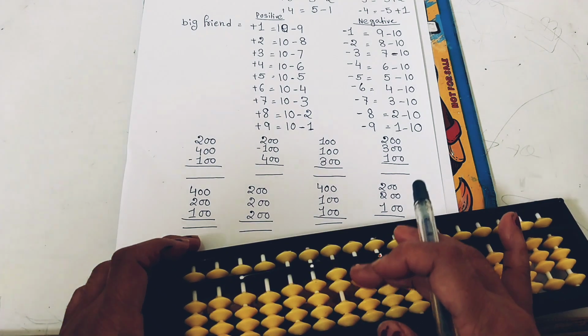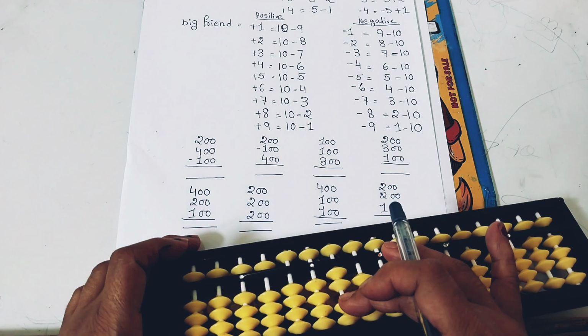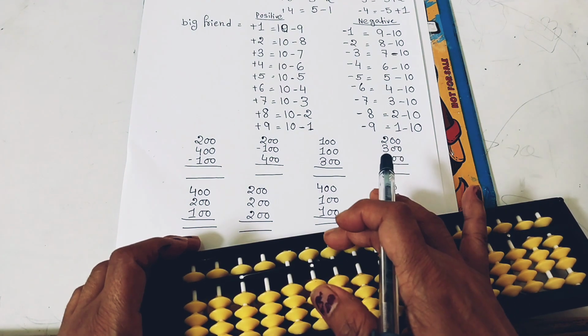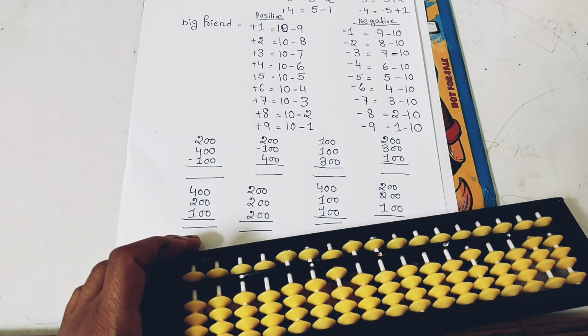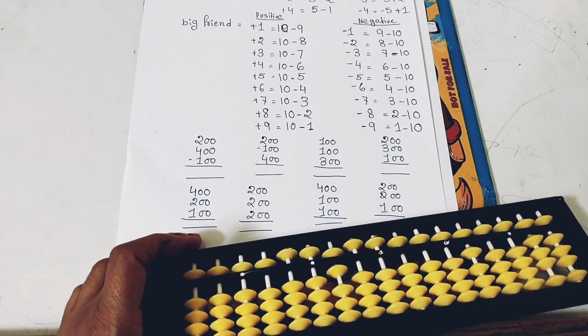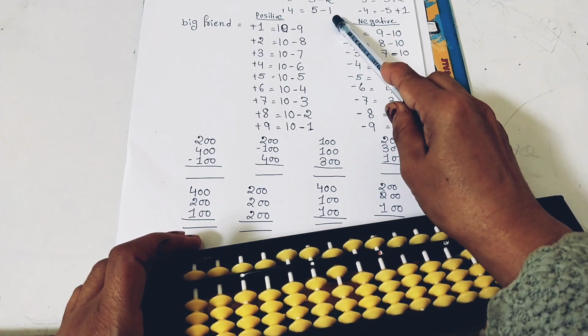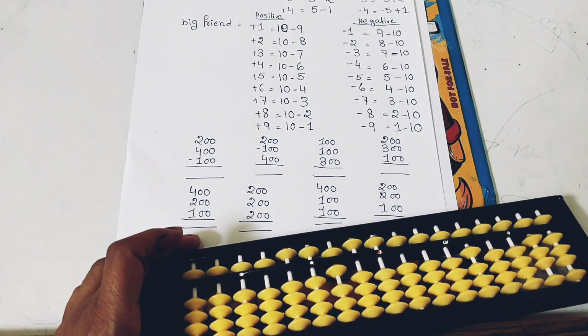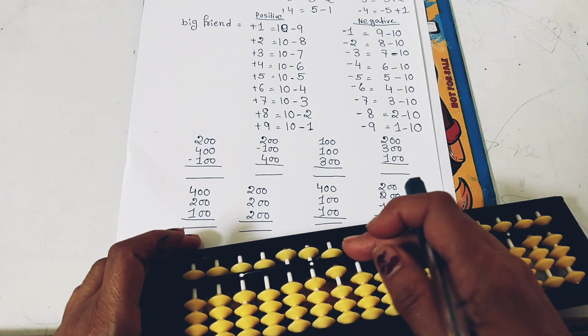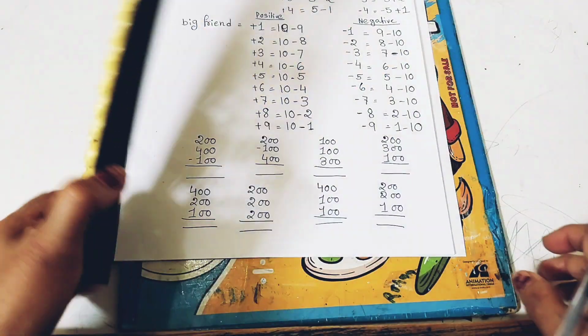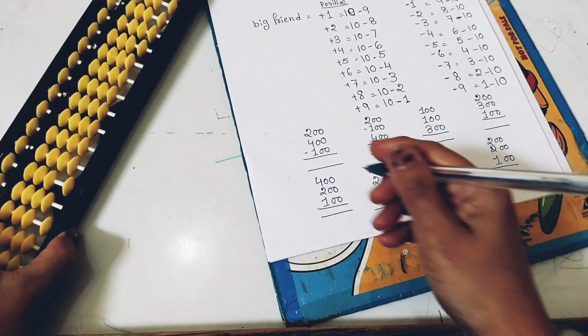There is no base here, so I will do 100, 200, then 300, 400. This is the 400, that means plus 4. So plus 4 means 5 minus 1. This formula we have to check. Now minus 100, so my answer is 500.